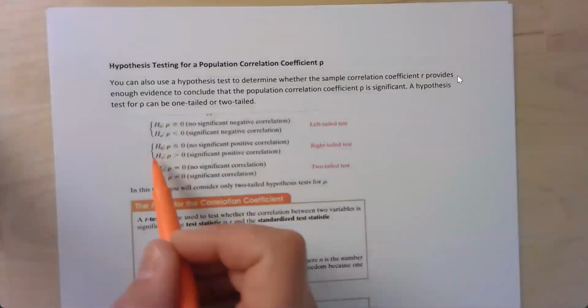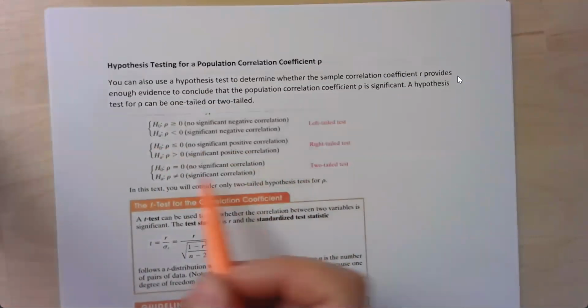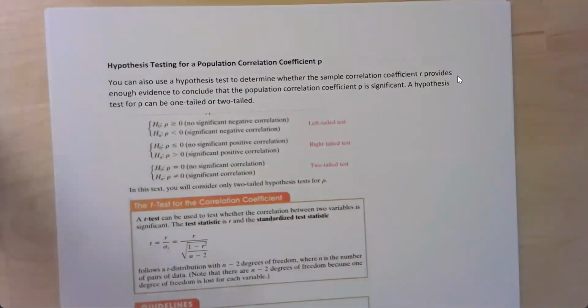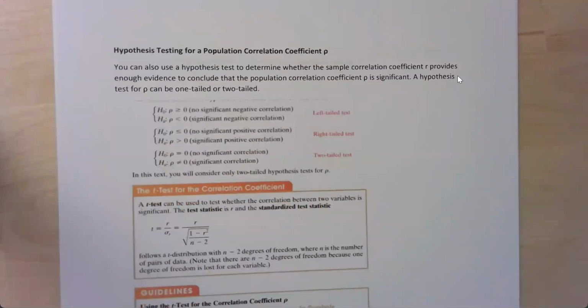So this is how you would set it up. If it's two-tailed, it's set up like this. So it's a little bit different than our usual setup that we're used to. We're using 0 here because 0 means there's no linear correlation. So that's why that 0 is being used as that centerpiece.